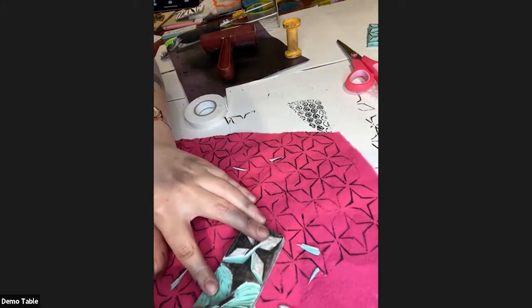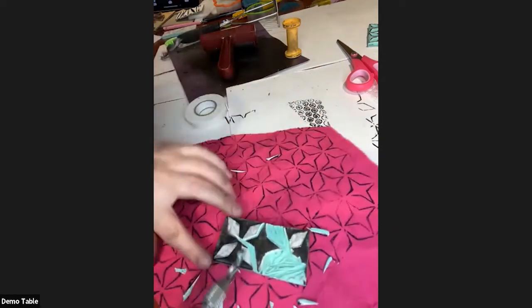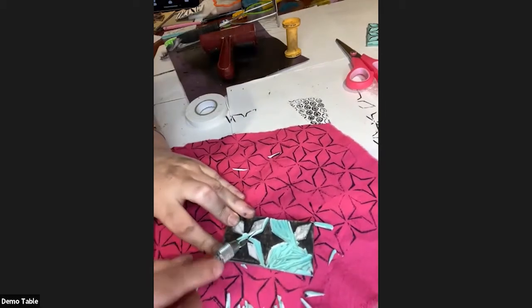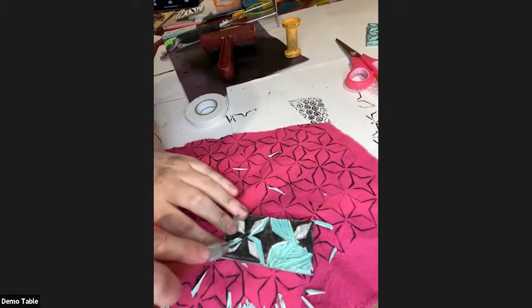This is super rough and quick, obviously, but you kind of get the idea. So what's left over is that center diamond shape.